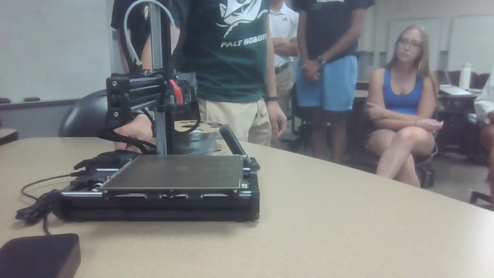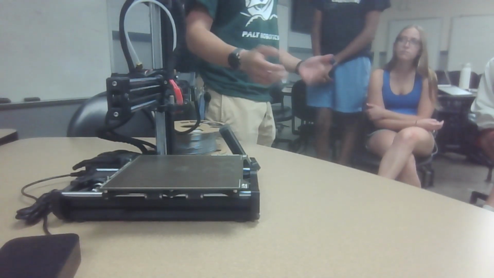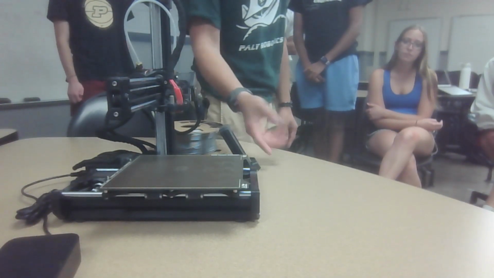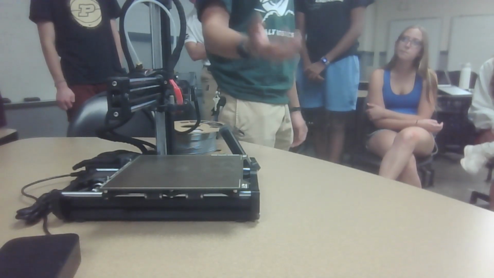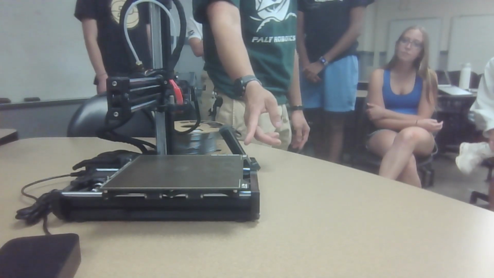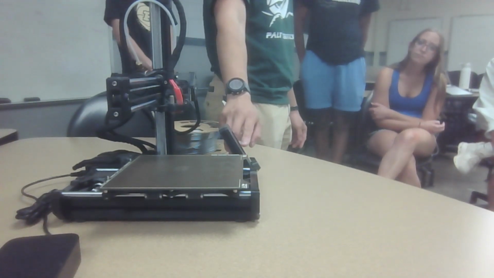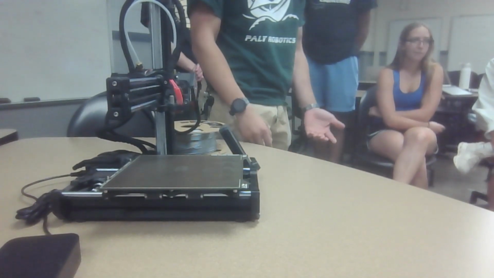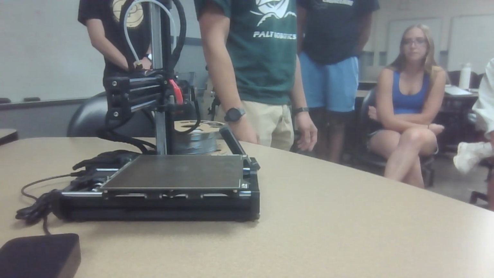I just put this USB in, and this printer is pretty smart, so it reads the USB, sees the latest file, and pops it up. Here you can see the little bench that we did earlier. I'm just going to press print, but first it has to heat up. So now we just stand here and wait.